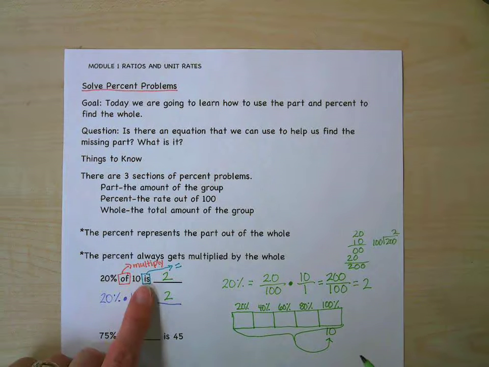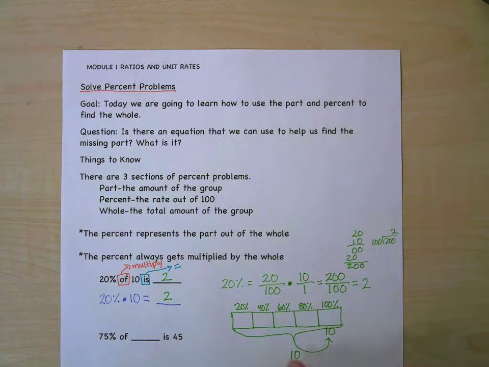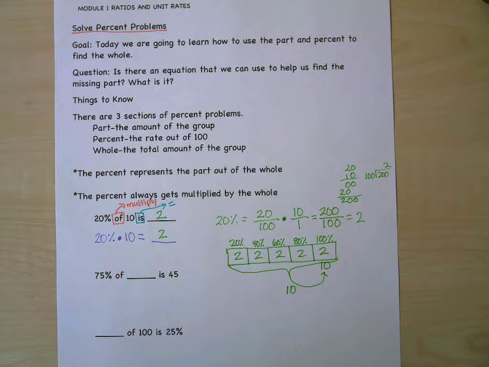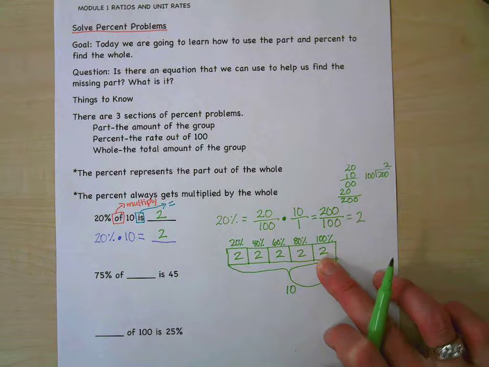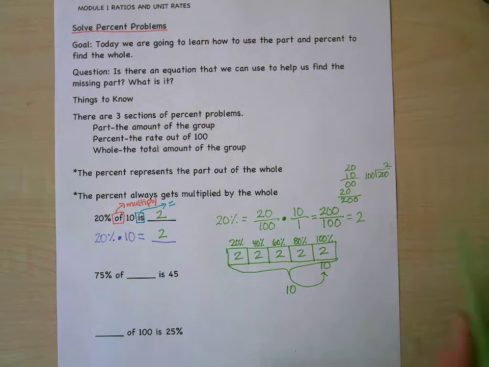We want to know that 20% of 10 is 2, so let's find 20%. If this whole thing is 10, and I'm sorry, I should have written 10 right here, that would make it easier to see. If we have to fit 10 into 5 sections, what goes in each one? 2. That is correct. Count them: 2, 4, 6, 8, 10. The total is 10. 10 is 100%, so 20% would be 2. So now you've learned how to use the tape diagram to help you figure it out. Pretend that little 10 over there isn't there. Okay, so that's that one. Now let's try the next one and see what we find.